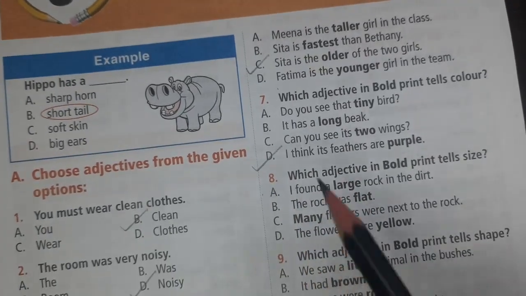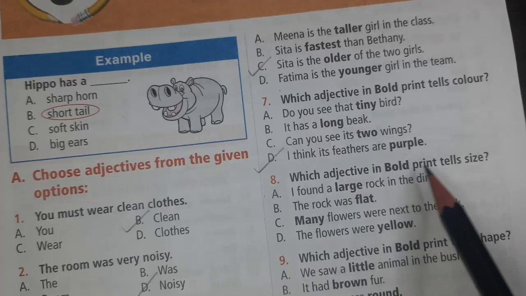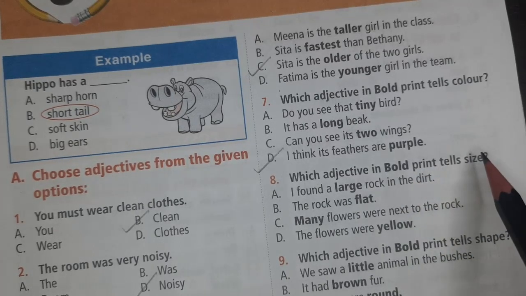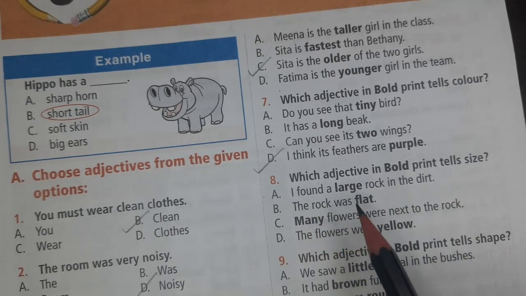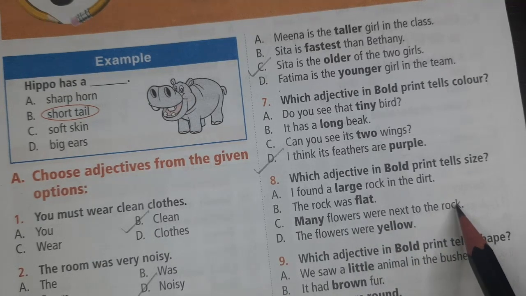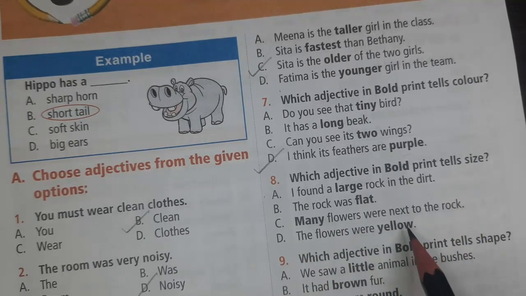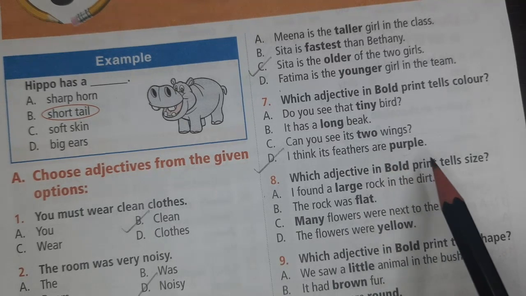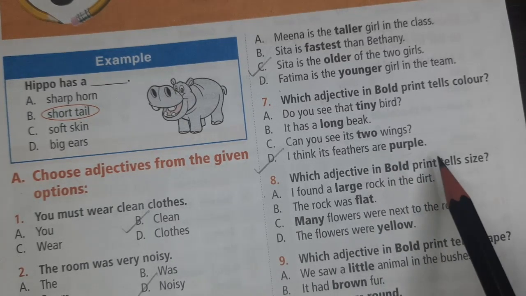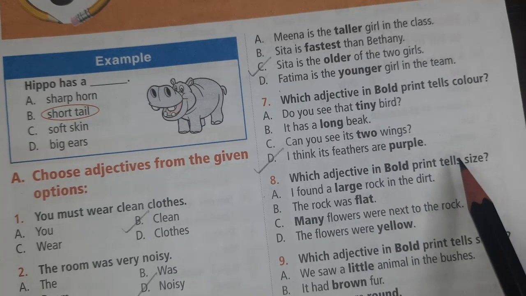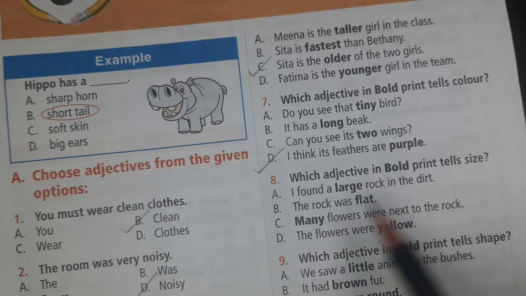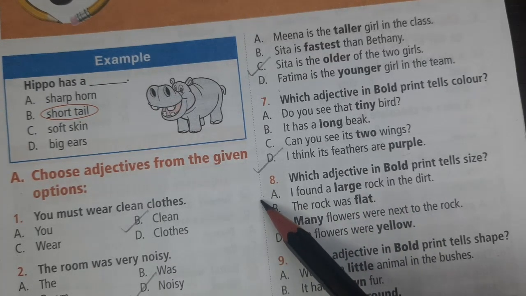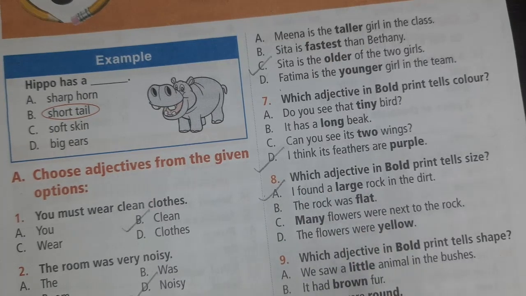Next question, question number 8. Which adjective in bold print tells the size? Okay, I found a large rock in the dirt. The rock was flat. Many flowers were next to the rock. The flowers were yellow. So if you're talking about the size, right? Because the bold print is telling the size, then it has to be option A. I found a large rock in the dirt. Okay, so please take option A.